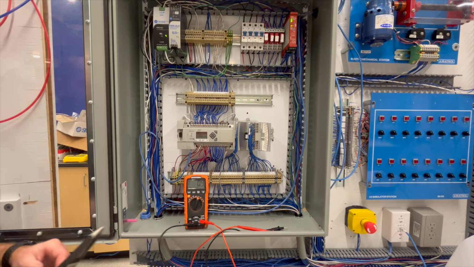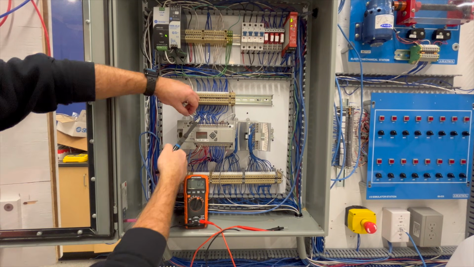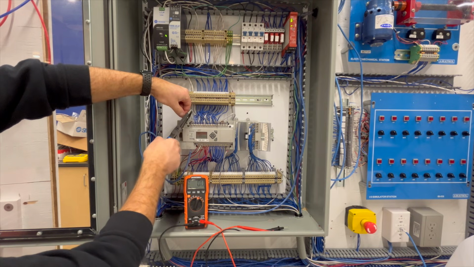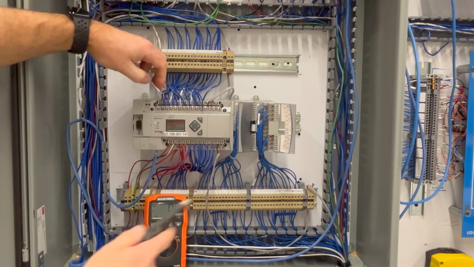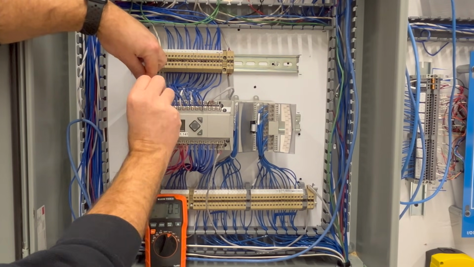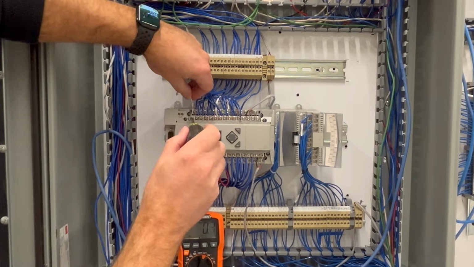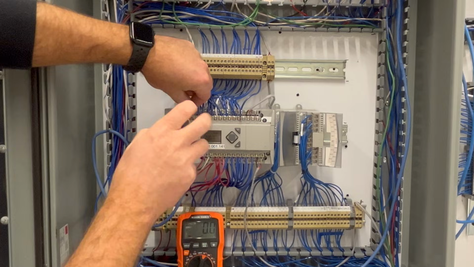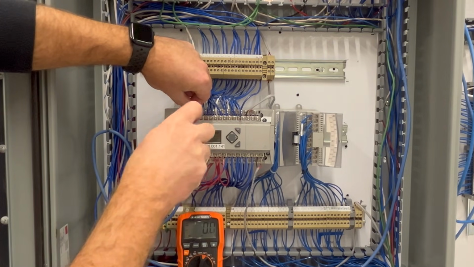So I grabbed a pair of wire strippers that I had laying around. I'm gonna come in here. This is 18 gauge stranded. Not the best wire strippers. I'm gonna come here. I'm gonna twist this wire into place. I'm gonna back this screw out a little bit, place it in here, making sure this time that the insulation is not being pinched.